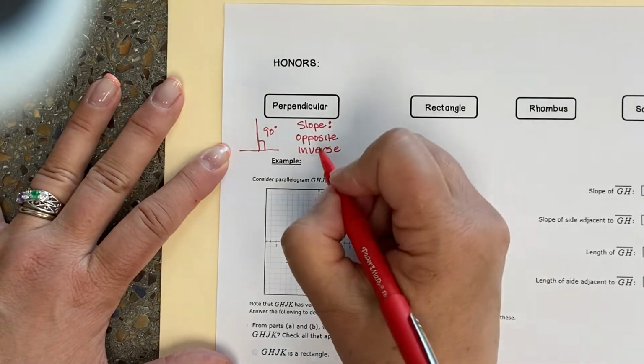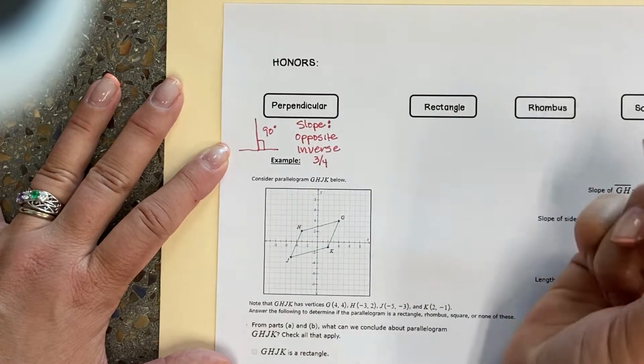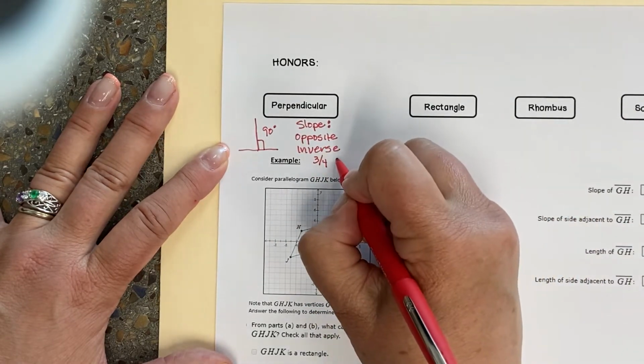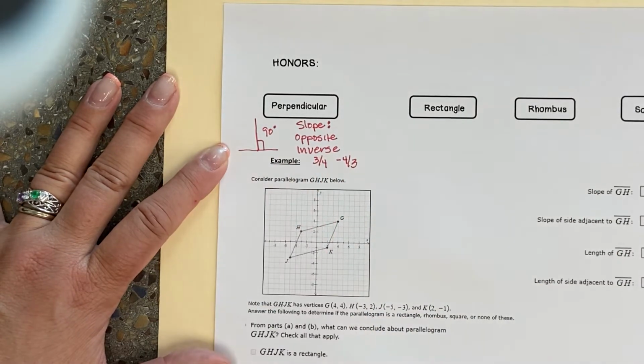So for example, if one of them has a slope of 3/4, then your opposite inverse is going to be negative 4/3. When that happens, you know you have 90 degrees.